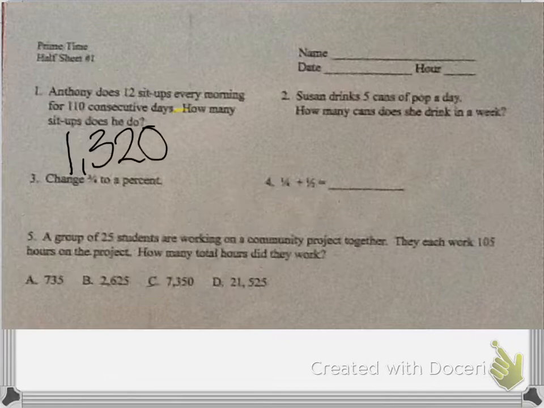Number 2 says, Susan drinks 5 cans of pop a day. How many cans does she drink in a week? Again, our keyword is how many. And another thing we need to know is how many days are in a week? I'm going to highlight that in a different color. So a week. We don't have a number, so we have to think to ourselves, how many days are in a week? So if I list them off, Sunday, Monday, Tuesday, Wednesday, Thursday, Friday, Saturday, that's 7 days. So I need to do 5 times 7 equals 35.